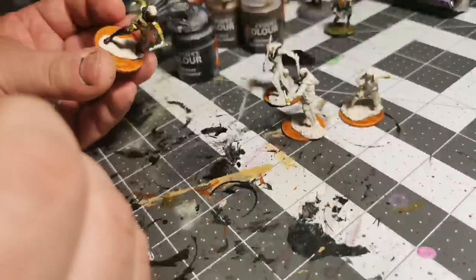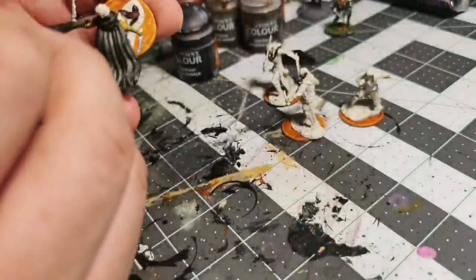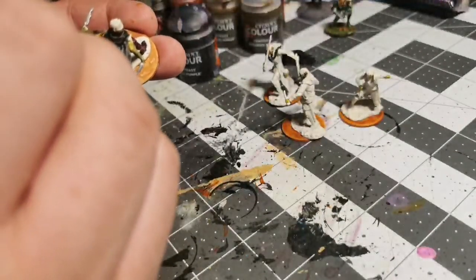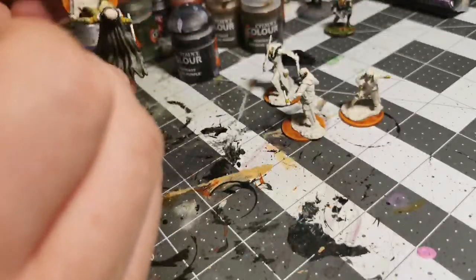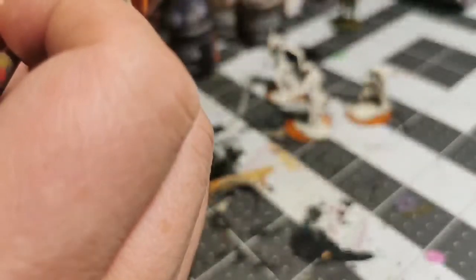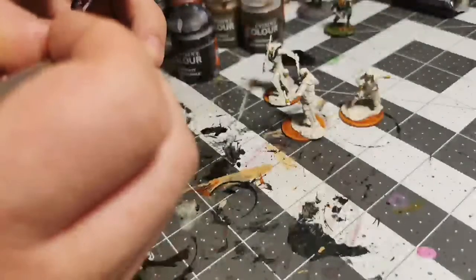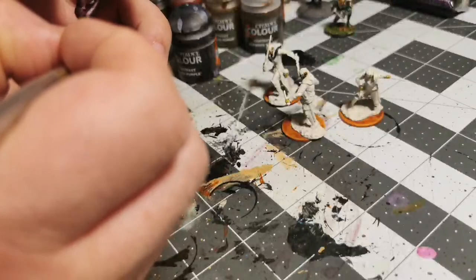The purple's drying now. So the shoulder pads I'm going to do as well. Typically Dark Elves will be wearing mithril armor of some kind. Either a shirt or something.